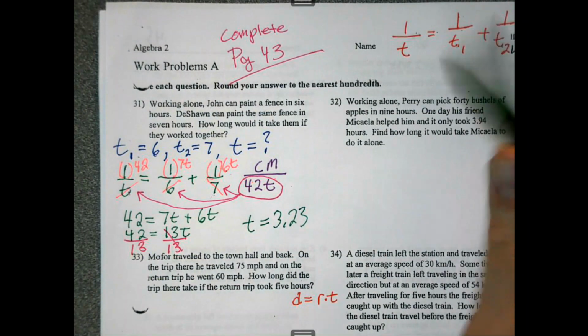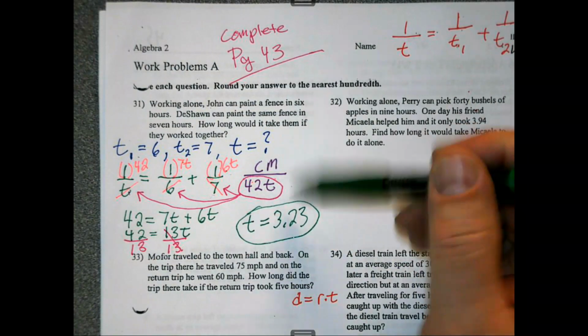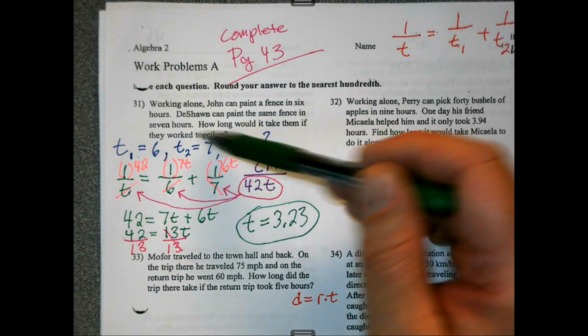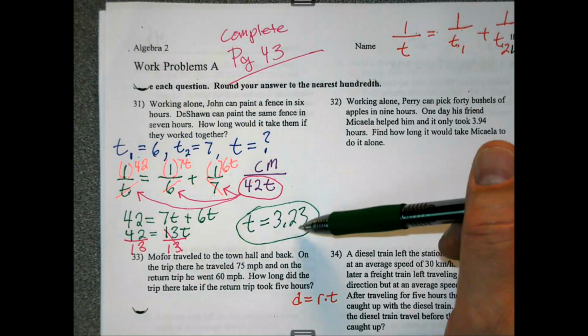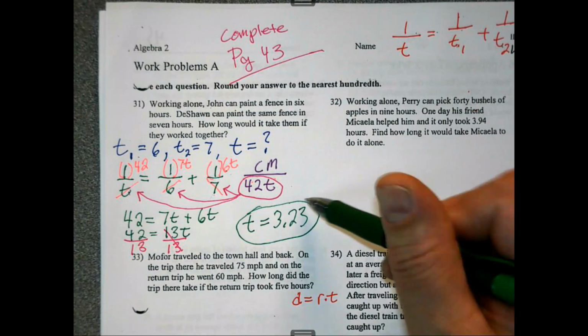And go back and kind of just think about the answer for a sec. Let's see, individually they can do it in 6 hours and 7 hours. Together they can do it in 3.25 hours. Yeah, it kind of makes sense, right? Makes a lot of sense. So we're pretty sure that this is good.